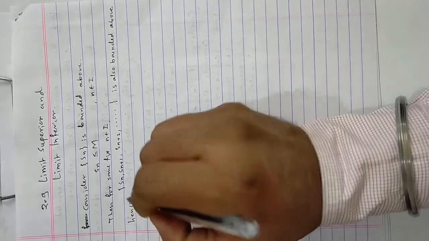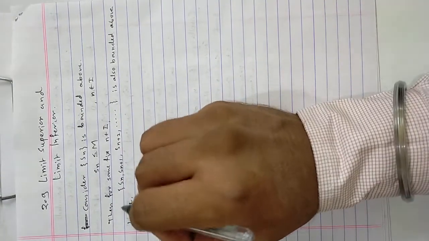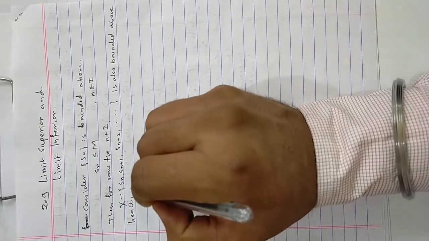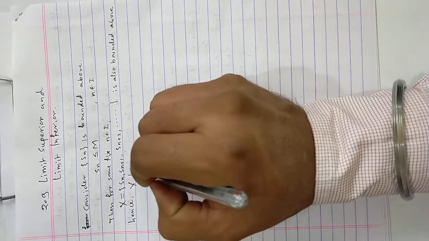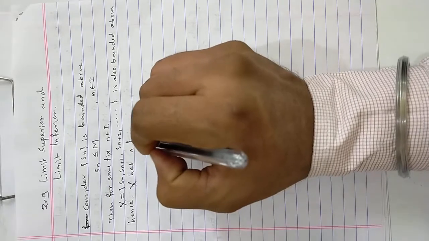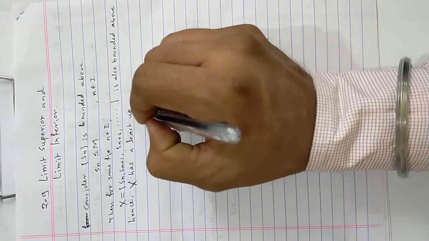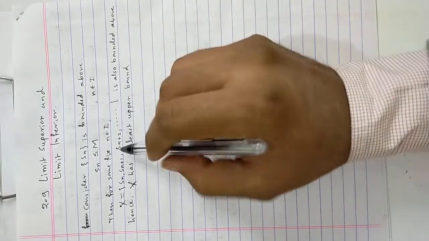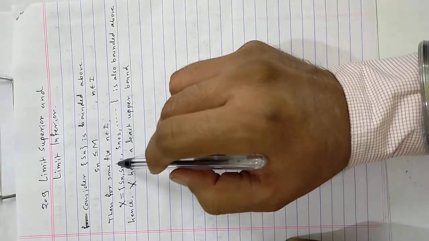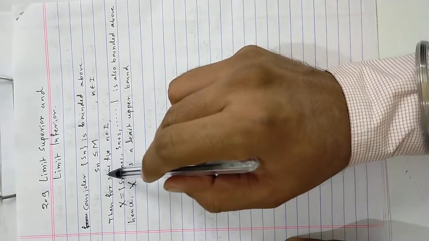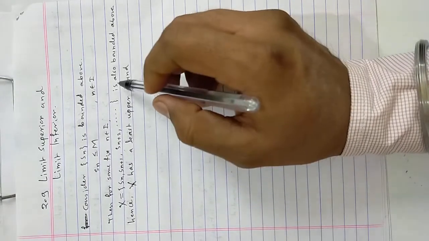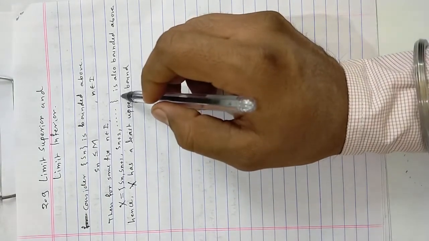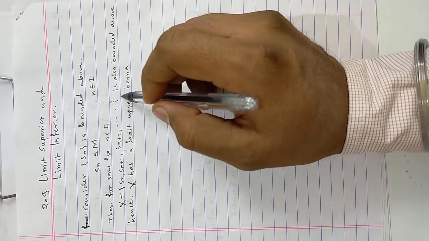Hence, let me call it set X. Hence, X has a least upper bound, because every subsequence of the sequence Sn is bounded above. That means an upper bound exists.